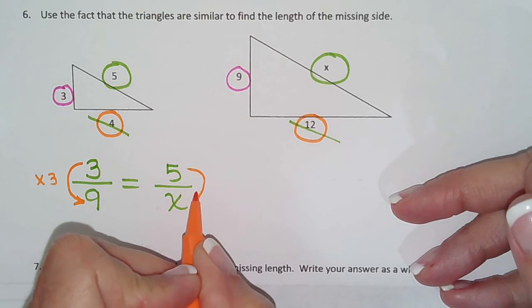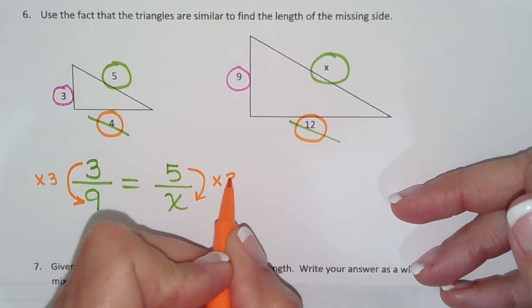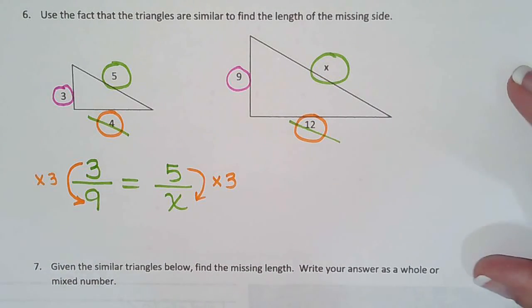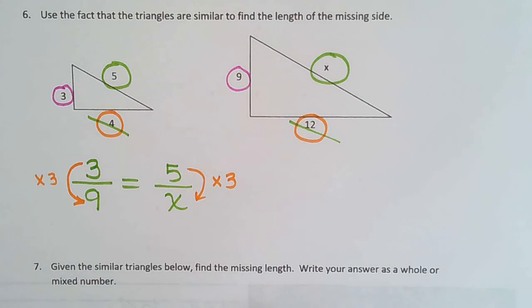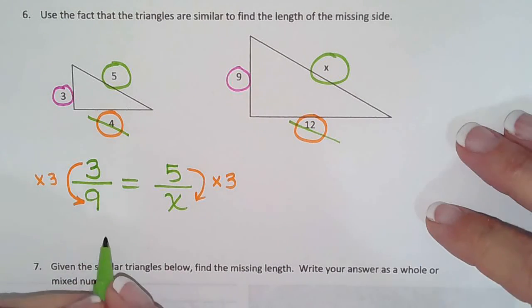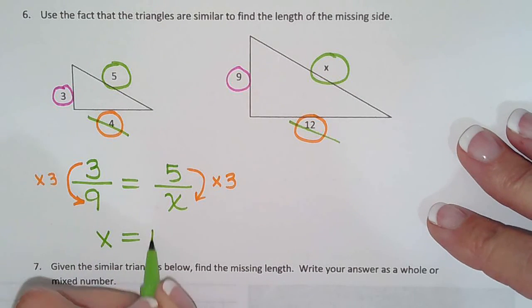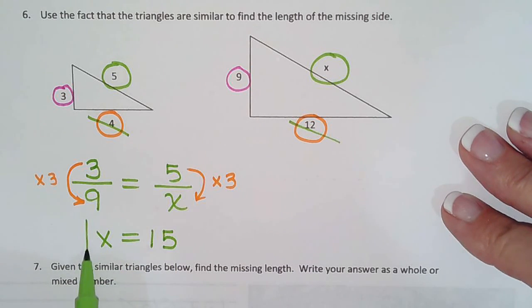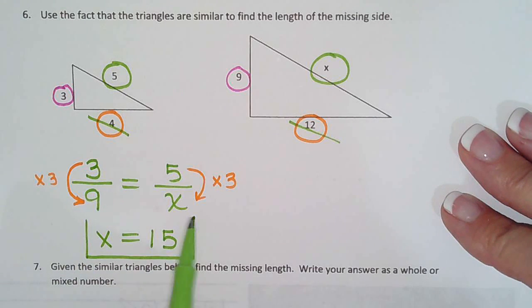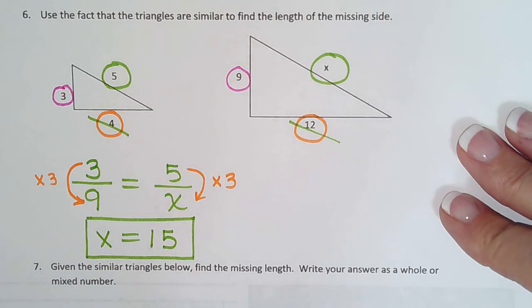So to get to X, multiply by 3. So that means X equals 15. Usually they have inches or feet or something like that on that. This one didn't. That kind of bugs me because I like students to practice with units.